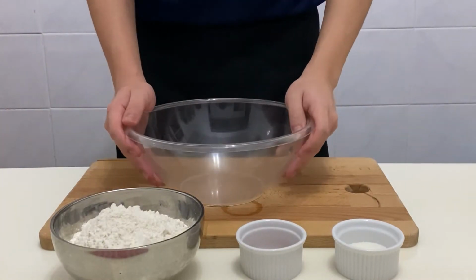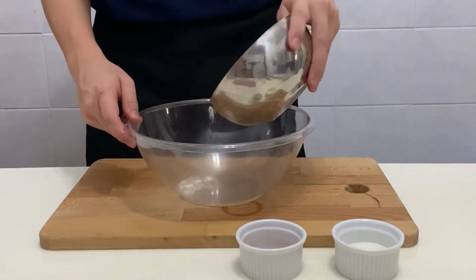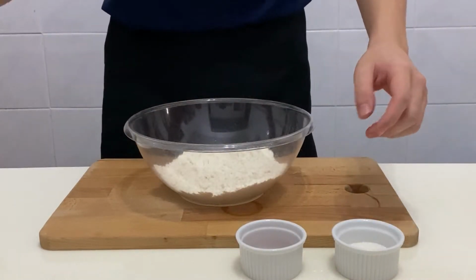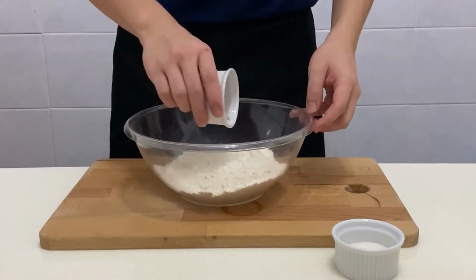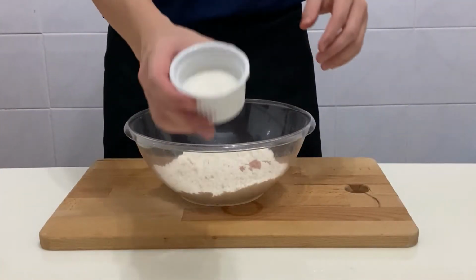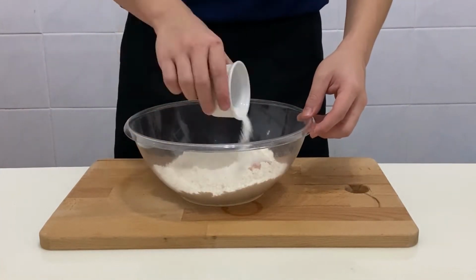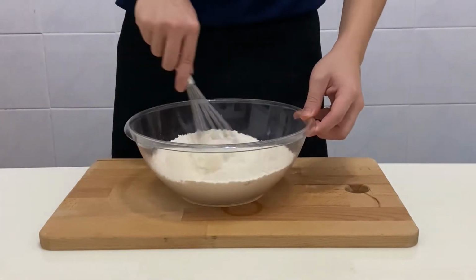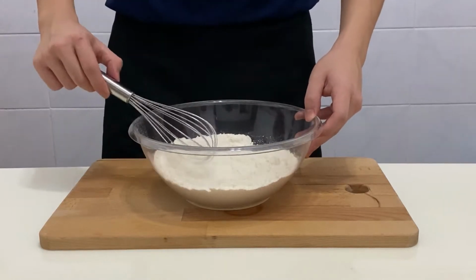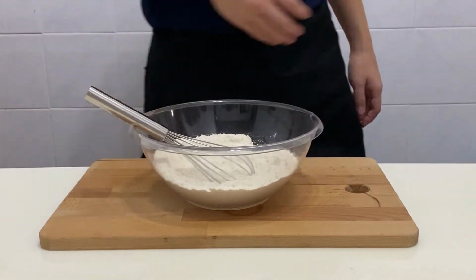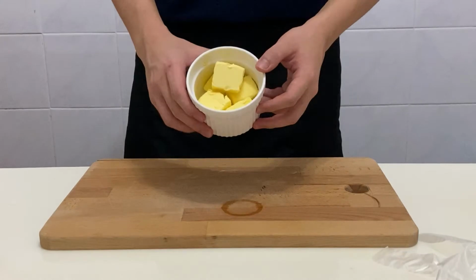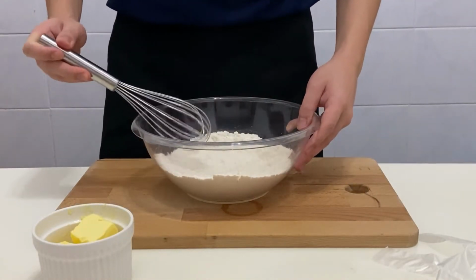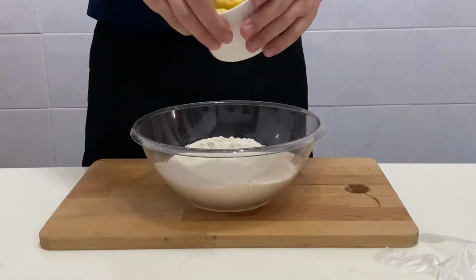Alright, now in a mixing bowl, I'll be combining the dry ingredients first. So in we go with the flour, the salt, and the sugar. Our next step will be simply mixing all the dry ingredients together using a wide whisk. Now we'll be adding the butter. Make sure that the butter is at room temperature and isn't entirely melted before adding it into the dry ingredients.